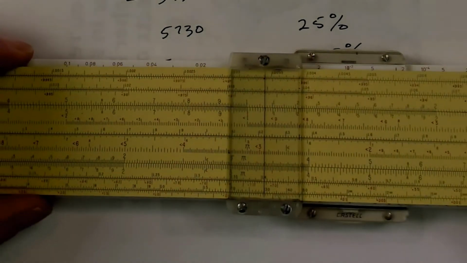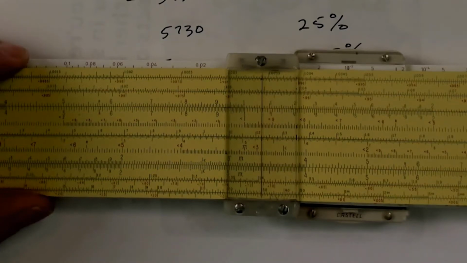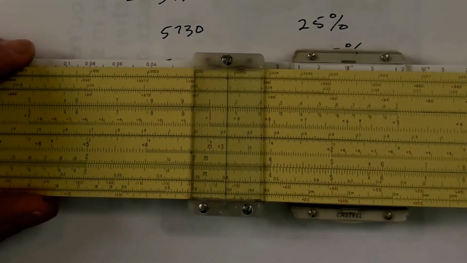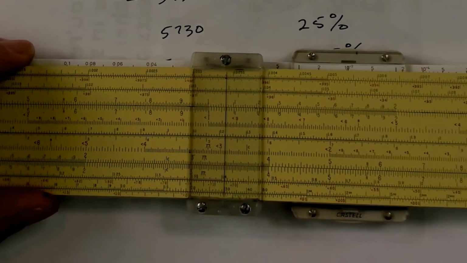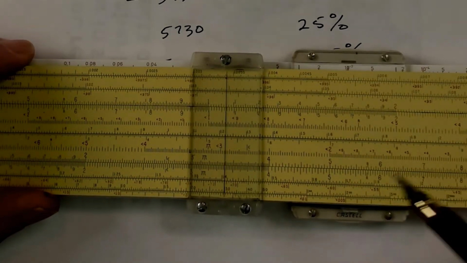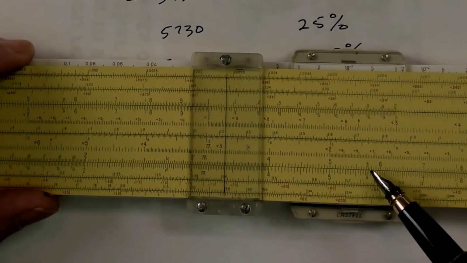Now, for some slide rules, for example, on this Pickett, we kind of luck out with something, and that is, to convert degrees to radians, you divide the number of degrees by 57.3, and as a result, there is a small mark right on the slide rule at 57.3.